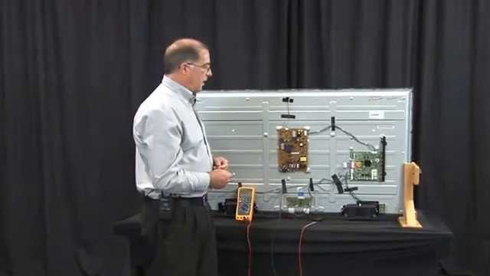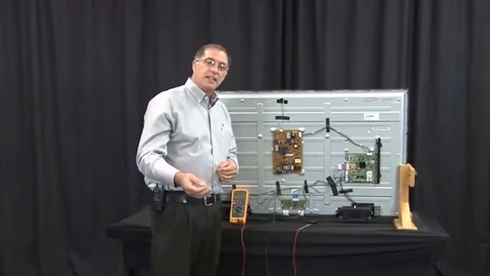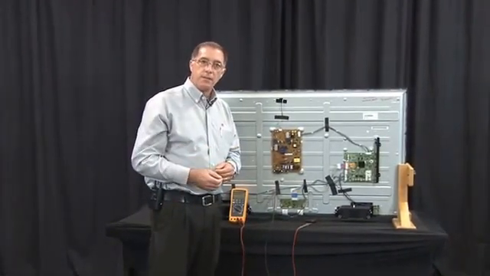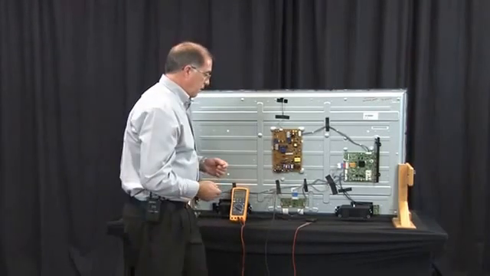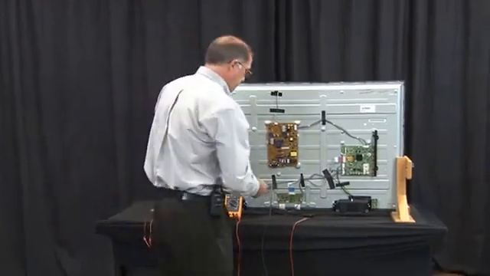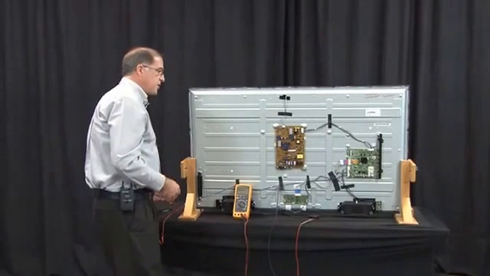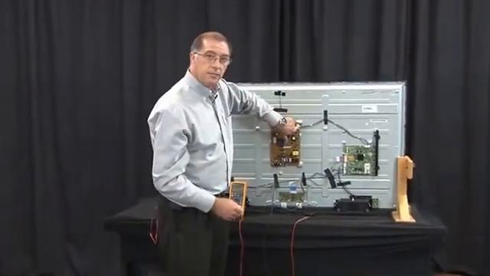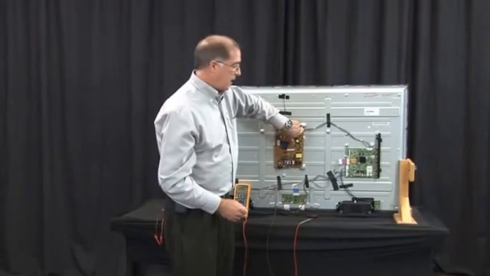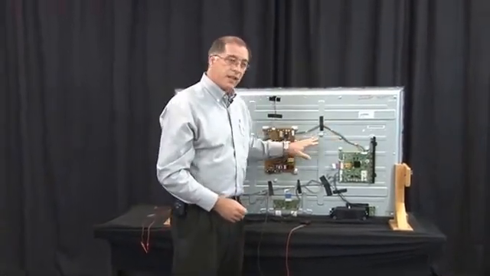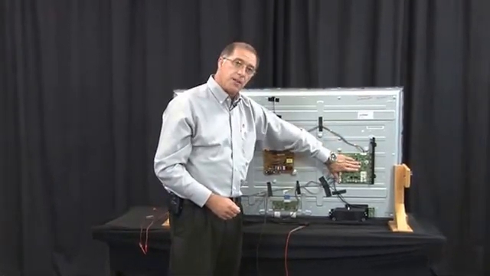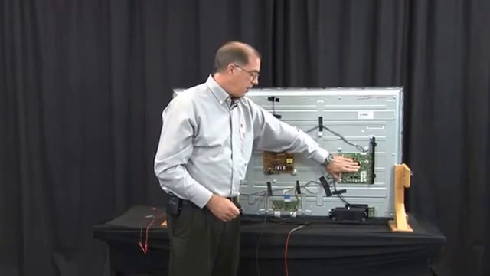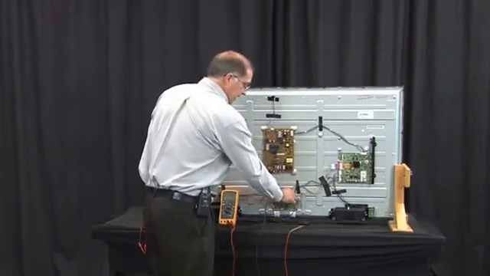Now, just to get the TFT and the T-Con to produce a video image, what we will have to do is tap in with a jumper to the 12-volt supply. What I'm approaching is the case where your 12 volts is not being switched on the main board. You will have to disconnect the LVDS cable.